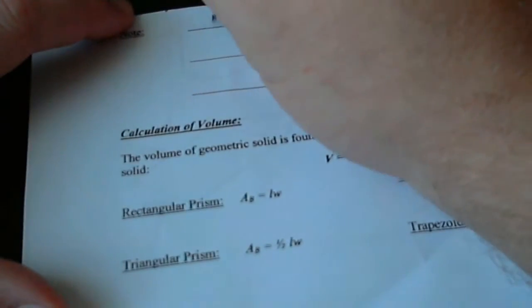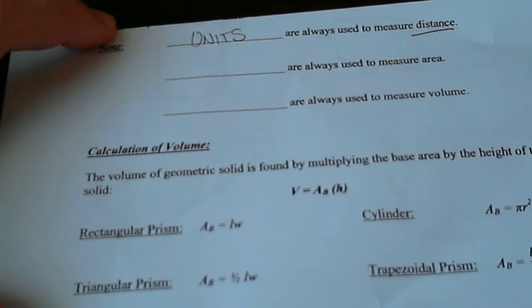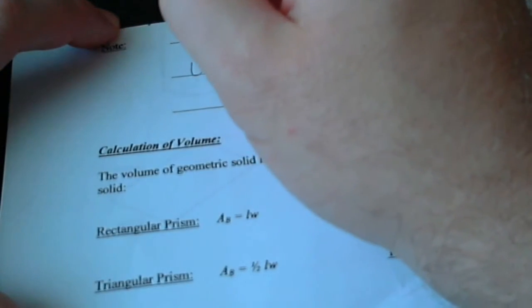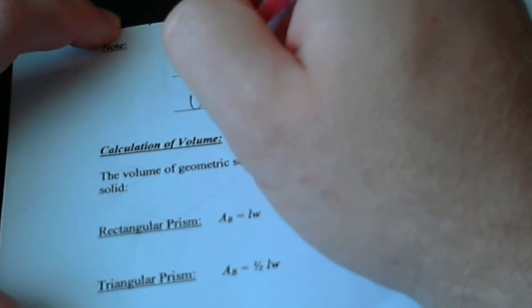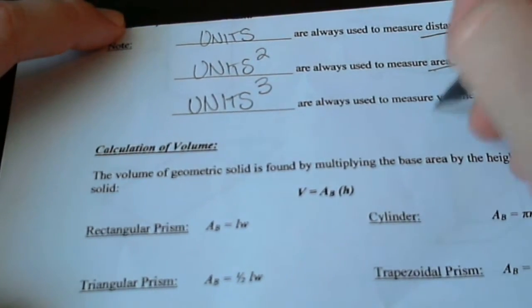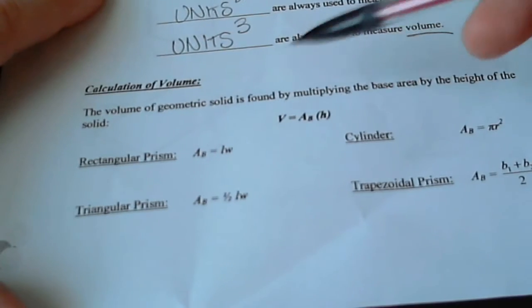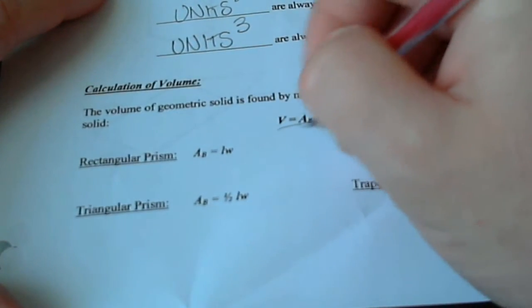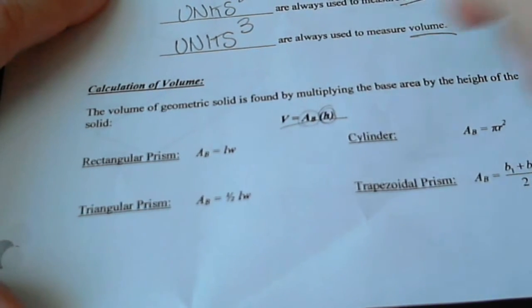Now remember, just single units are used when we're talking about distance. Square units are used when we talk about area. And remember, the exponent tells us how many dimensions we're in, so units to the third power are what we use when we talk about volume. Here's our calculation for volume. Volume is always base area times how tall the solid is. Area of the base times height.